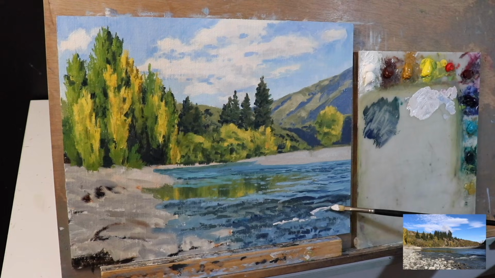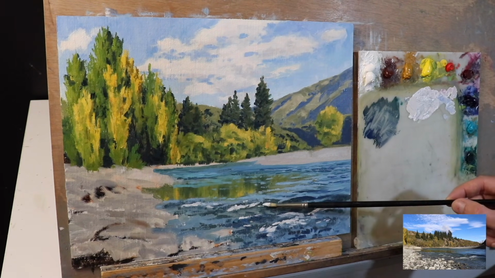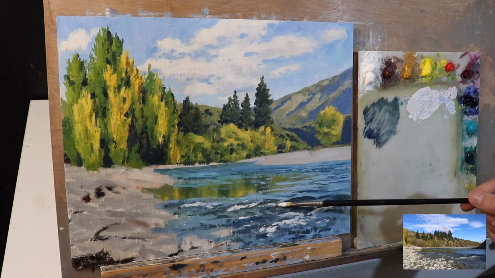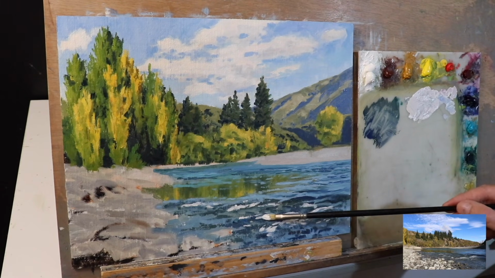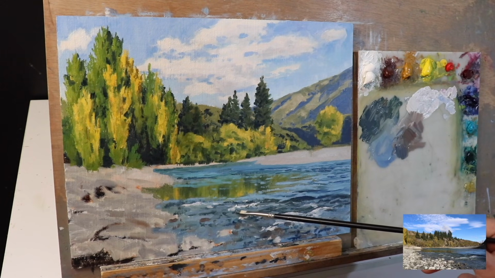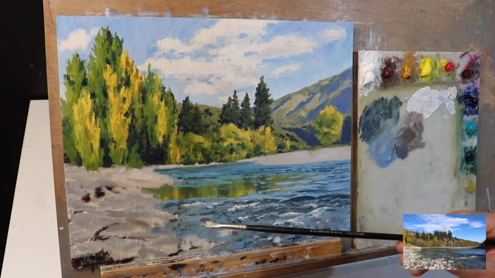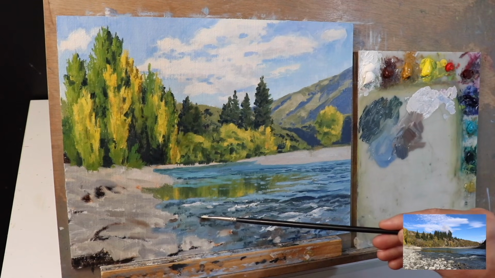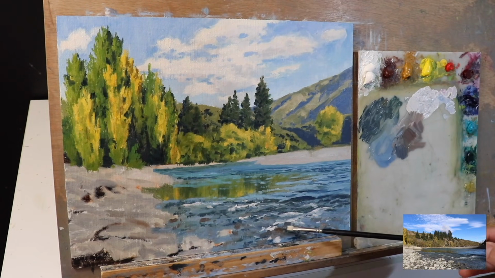Then there's other things going on in the foreground. For example, the water's actually pretty transparent, so you could see some of the rocks below. So I added in a few of those tones in there as well. And then another way to form the body of the water was to paint some of the white water there. So where the water's rapidly flowing over those rocks and stones, that's creating the white water. And that's going to add interest to the water overall.